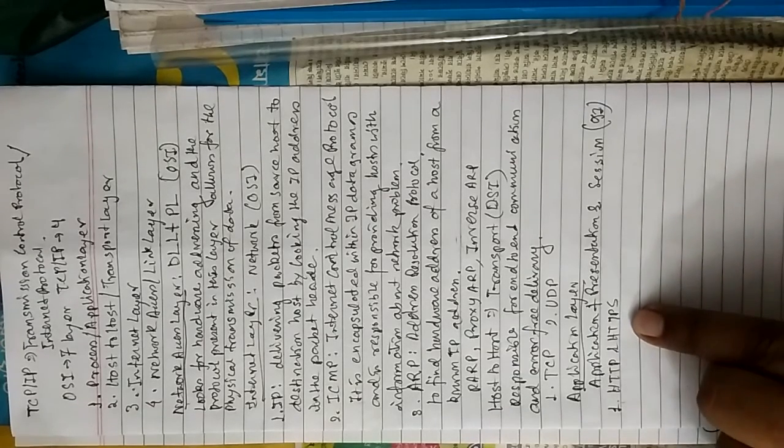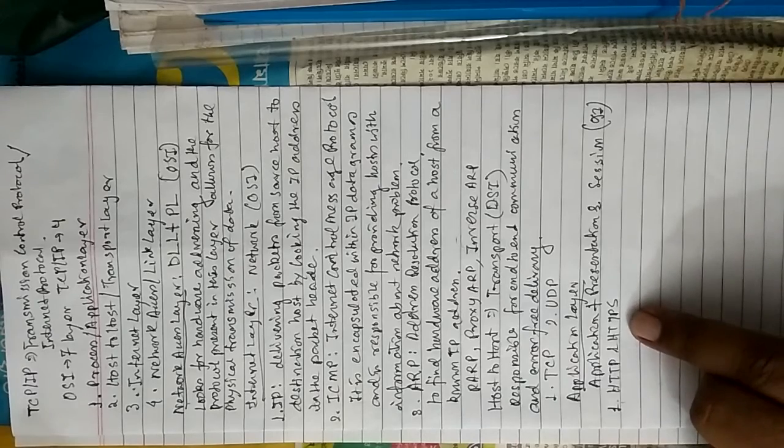So you have to keep in mind where we will use HTTPS. Basically for any monetary transaction, you have to use HTTPS.